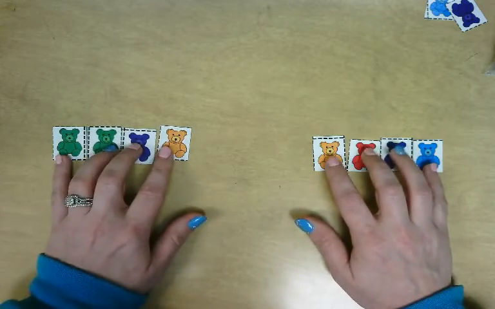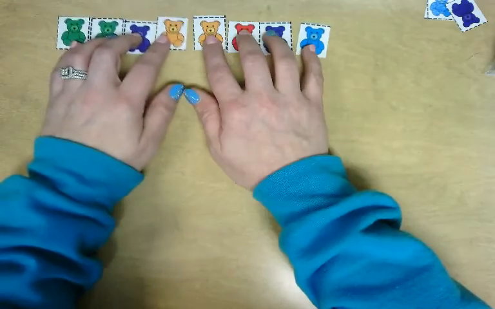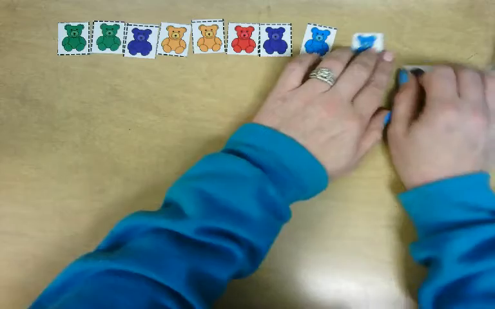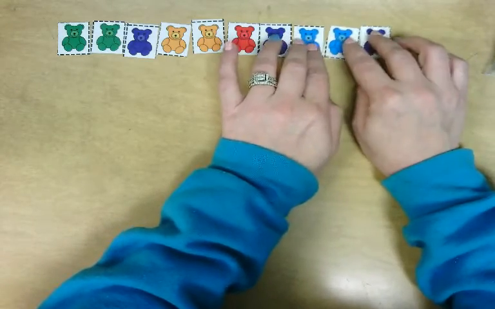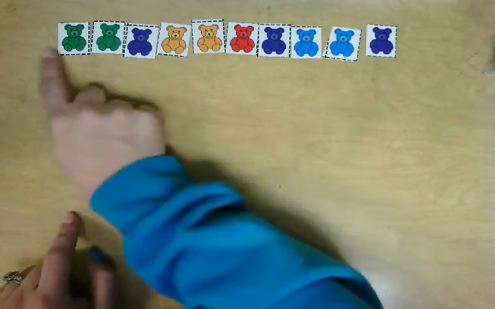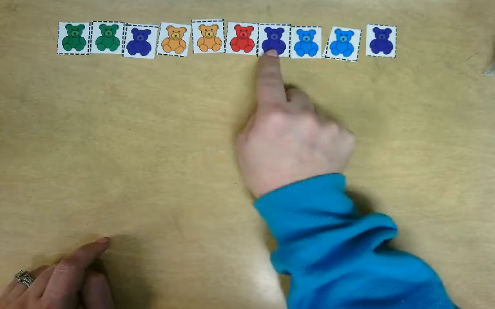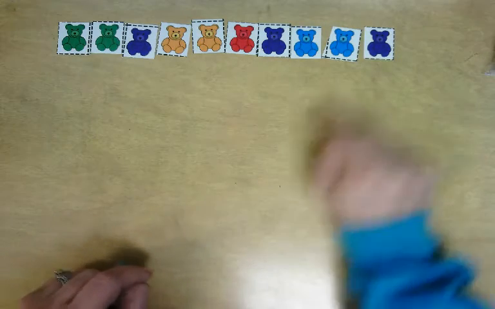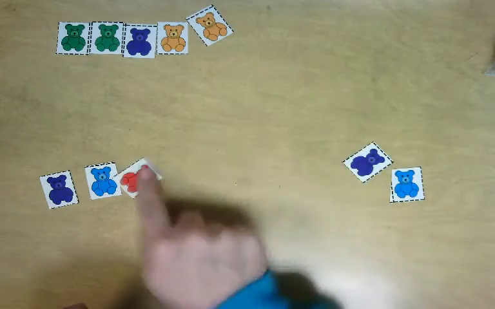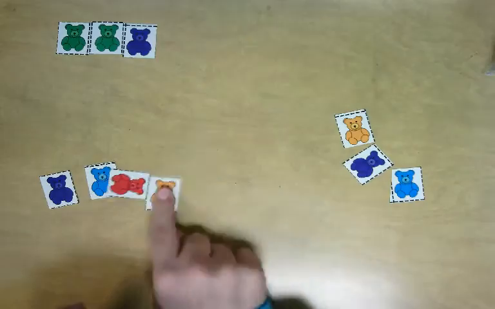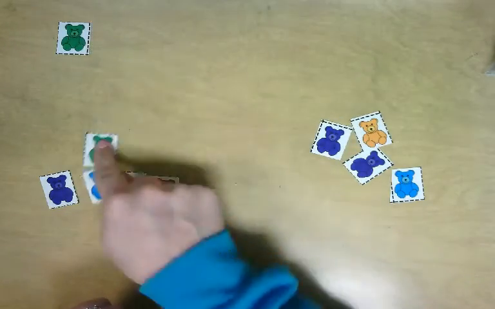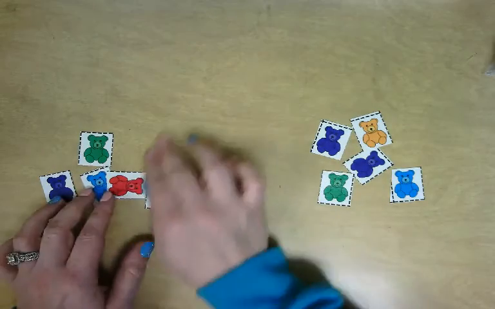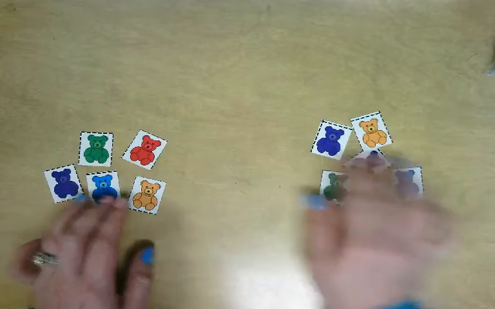Okay, friends, we're going to do this one more time, but this time we're going to use all 10 bears. So get those other 2 bears you've got, and you should have 10. 1, 2, 3, 4, 5, 6, 7, 8, 9, 10. All right, we're going to divide them into 2 equal groups. Go ahead. Notice I'm moving them one at a time so that they're equal. Because by the time I'm done, I want them to be the same.